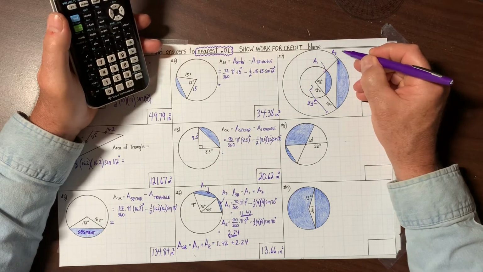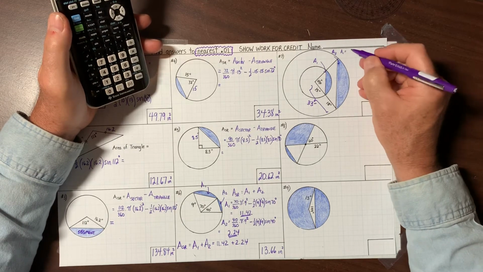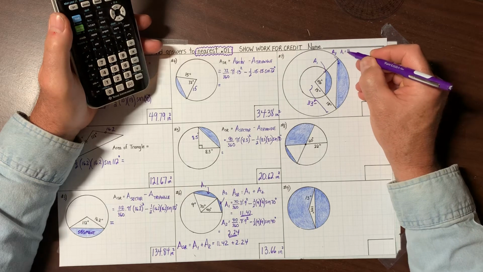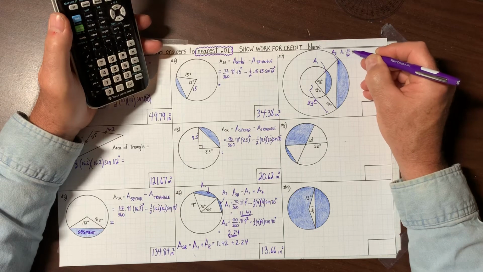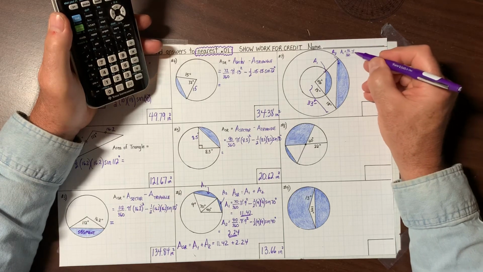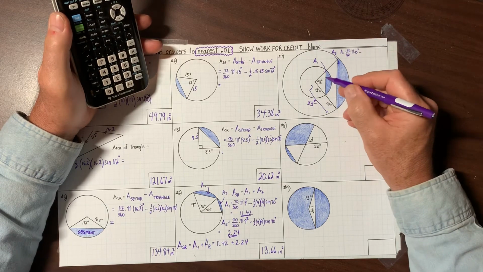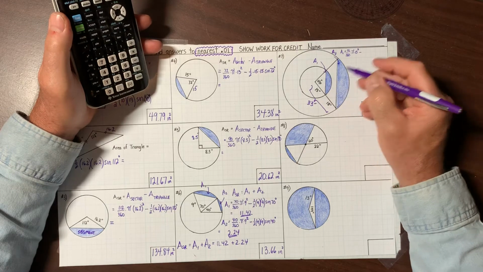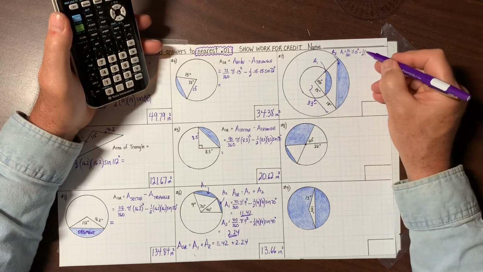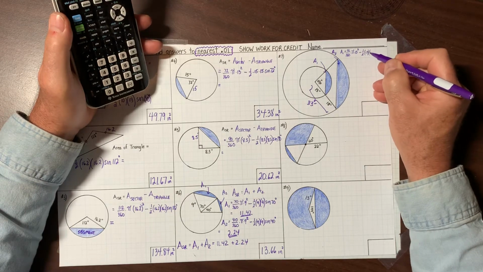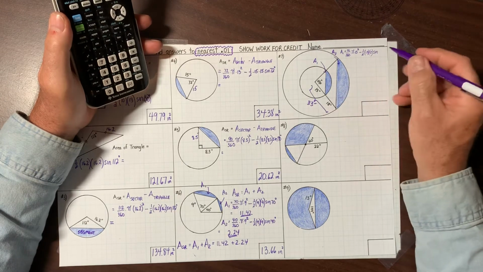So here we go. A sub 1 is going to equal the area of the sector, which would be 96 over 360, times the area of the circle, which would be pi times 15 squared. Then I need to subtract the area of this triangle right here, which would be 1/2 times 15 times 15 times the sine of 96 degrees.